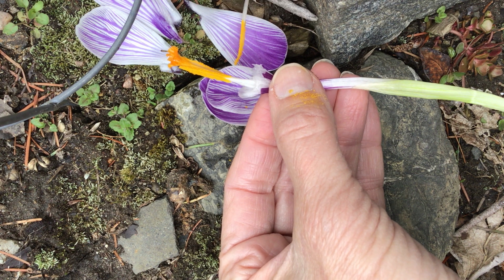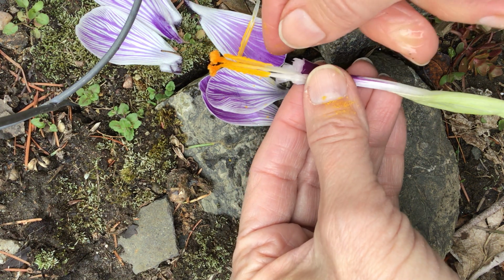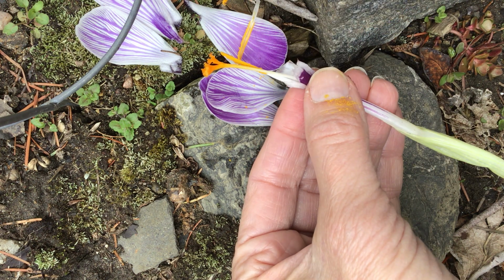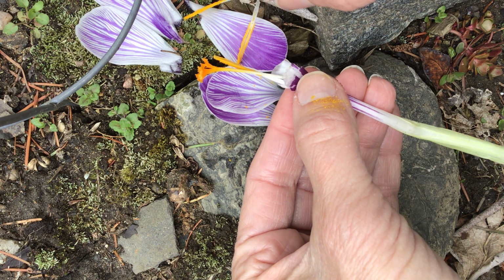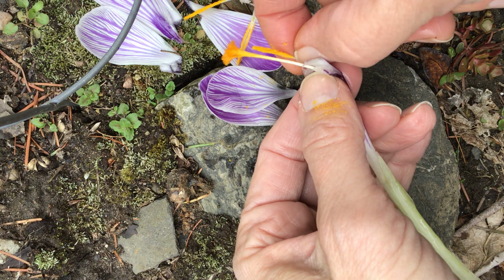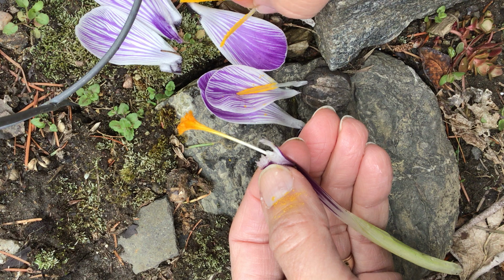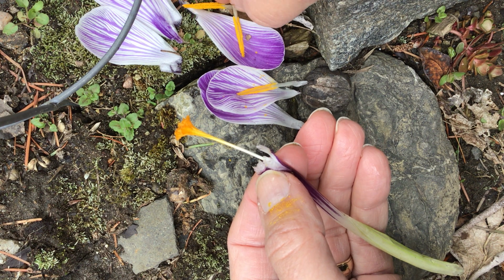I'm sorry, the part is called the stamen. The part that holds the pollen up above is called the anther. 2, 3. There were 3 stamen in this crocus.